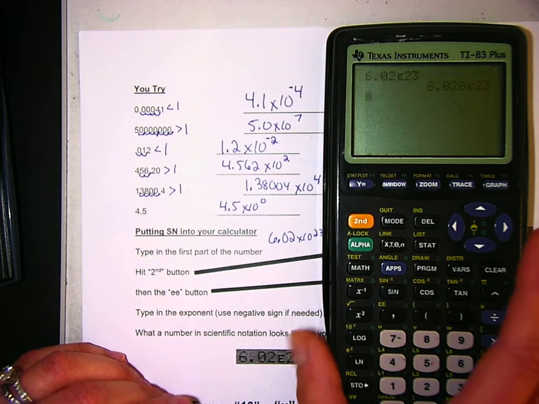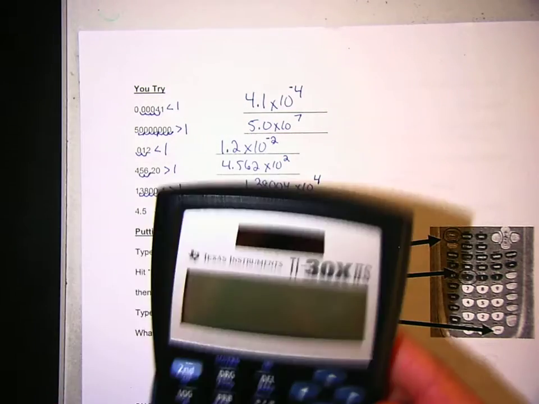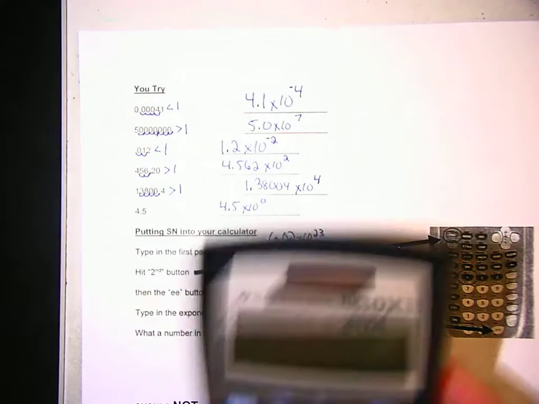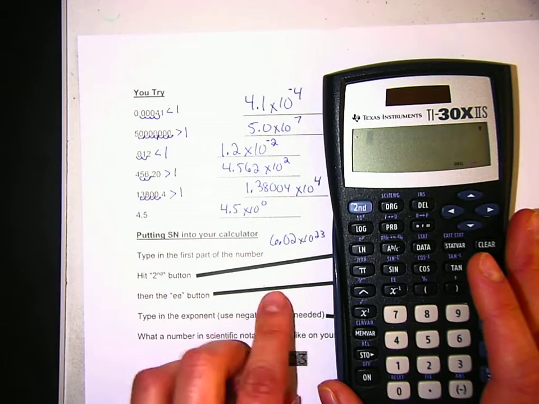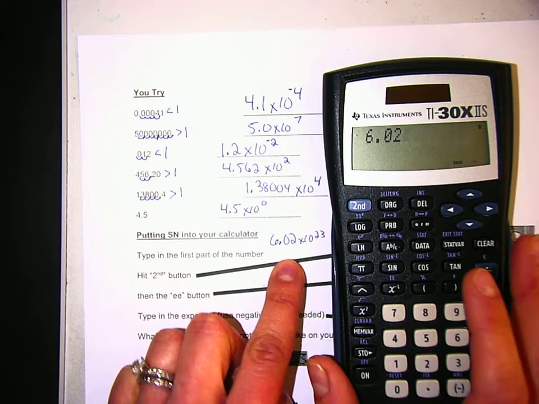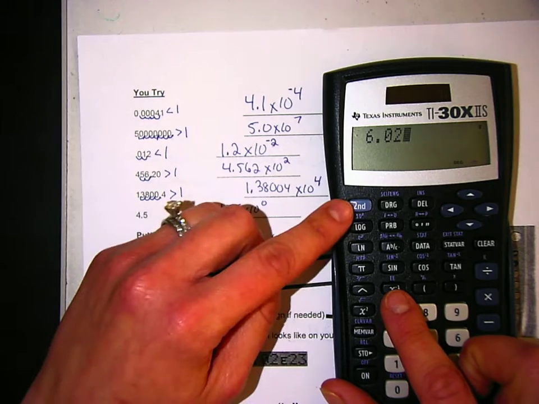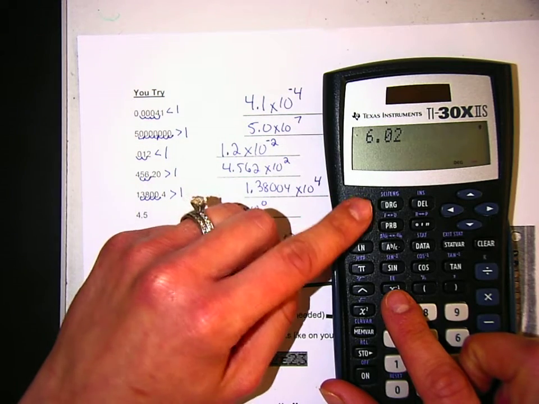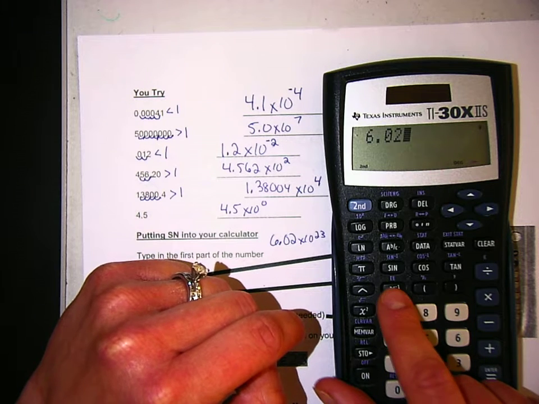All right, so for a scientific calculator, it's the same sort of deal, just the buttons look a little bit different. All right, so we're going to type in the factor, the 6.02 part, so 6.02. We're going to still use the second button, the EE. On this calculator, it's this purple or blue button. And then we want the EE function, which is above this x to the negative 1 button.